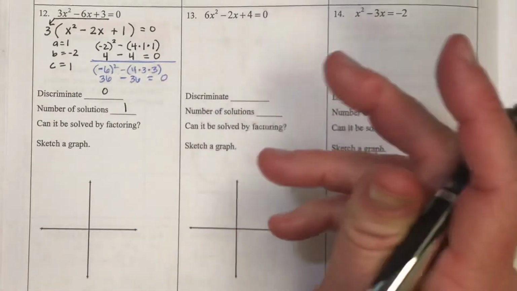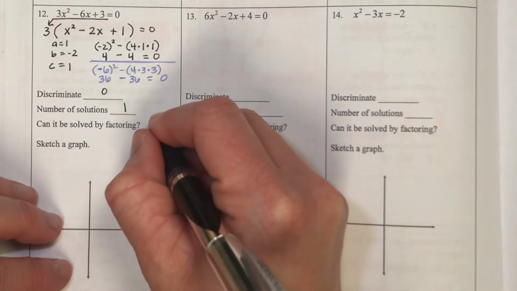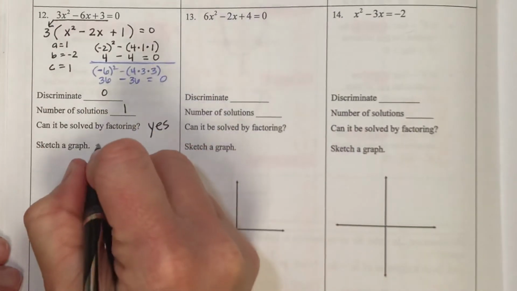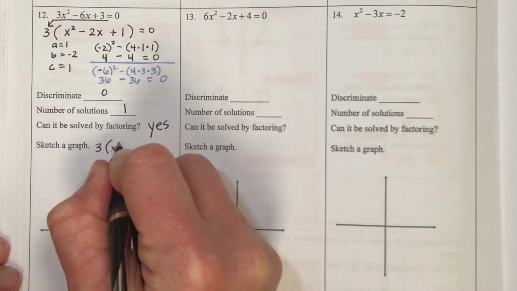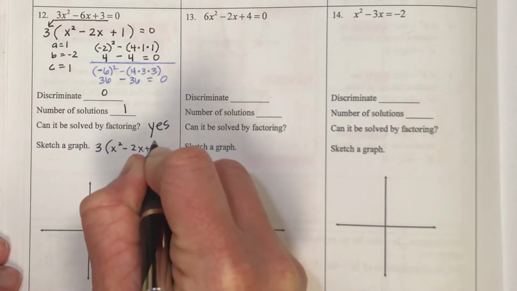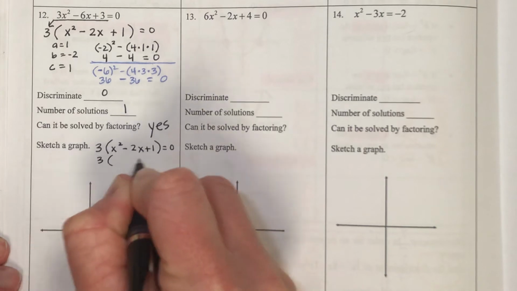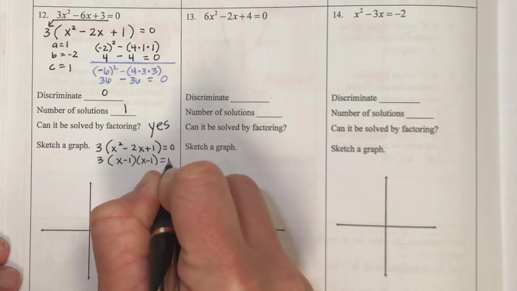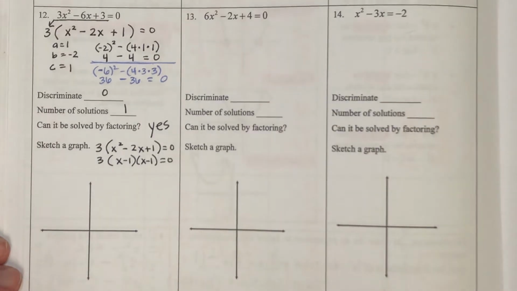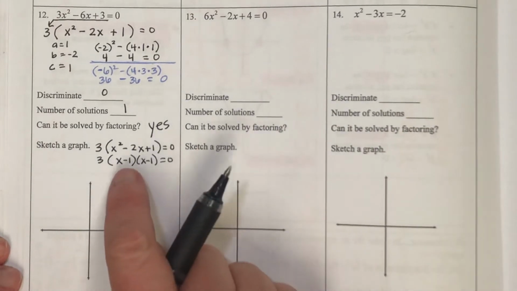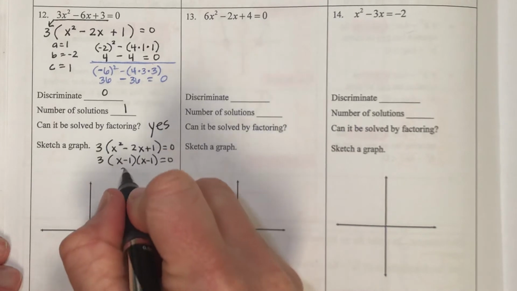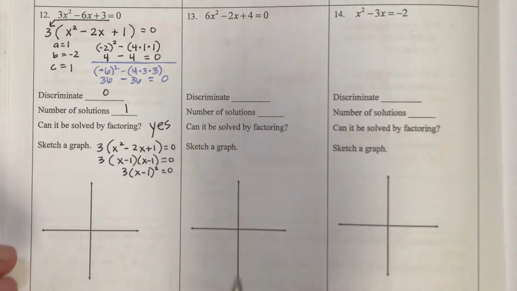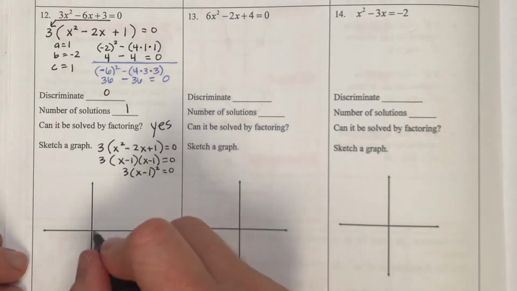The square root of 0, I guess technically 0 is a perfect square, so could you have factored? Yes, you could have, and I'm actually going to show you. Let's factor this. We took the 3 out. We had x squared minus 2x plus 1. What numbers multiply to make 1 and add to make -2? -1 times -1 multiplies to be +1, and -1 minus -1 makes -2. So notice how that factor is the same factor. This is why you will have 1 intercept.